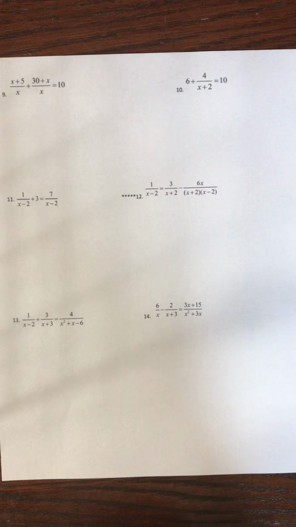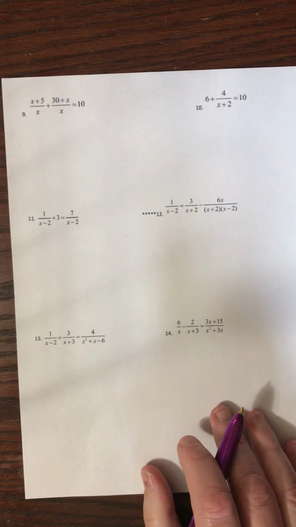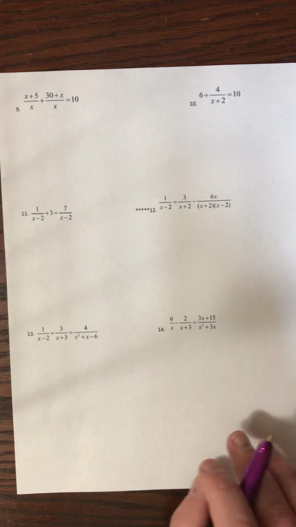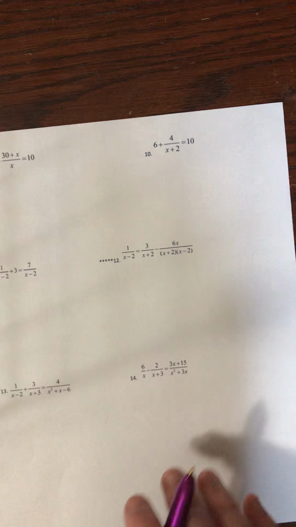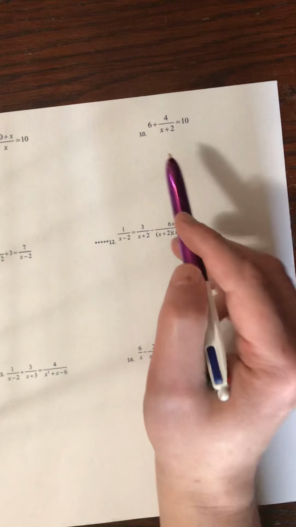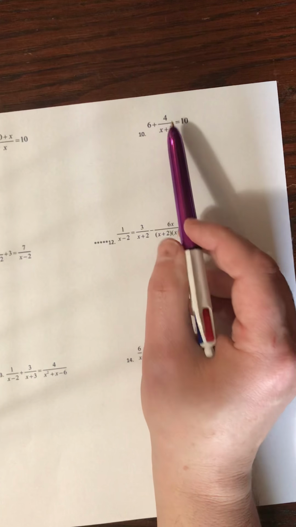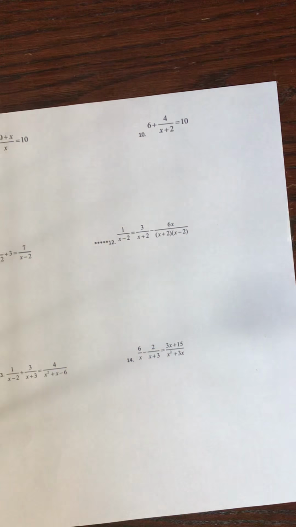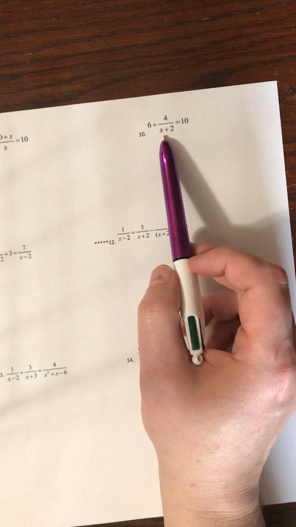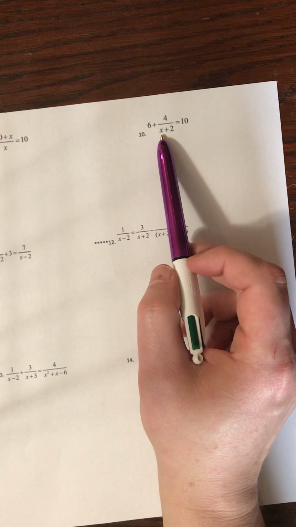I'm getting old. All right, so let's take a look at question number 10. We have 6 plus 4 over x plus 2 equals 10. Well, what's our common denominator going to be? And do we have any limitations? Well, of course we have a limitation because we have an x in the denominator, don't we?